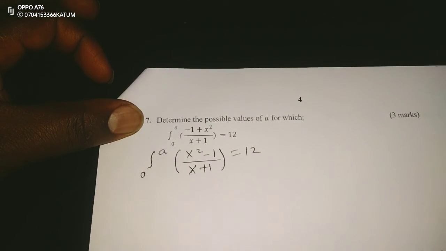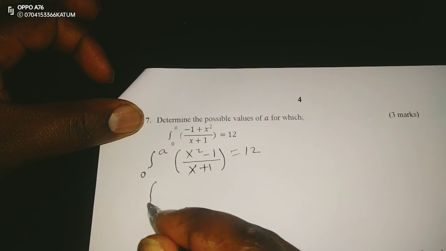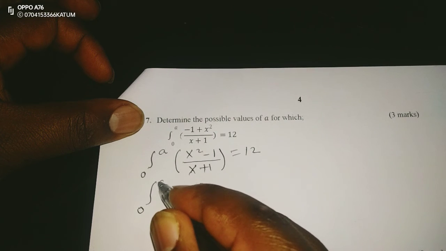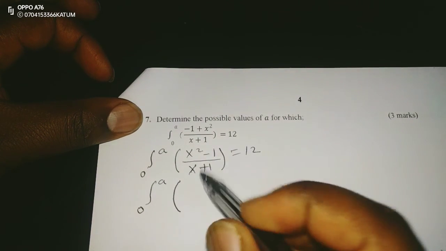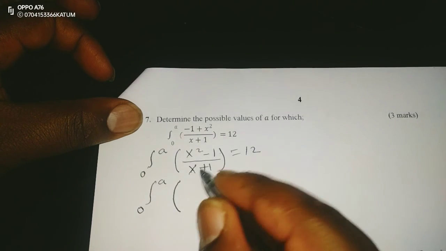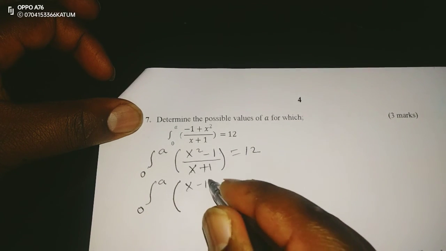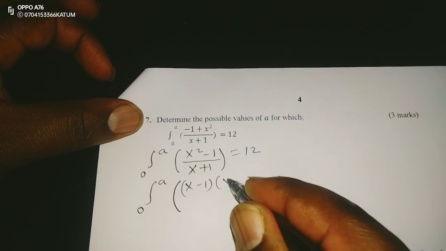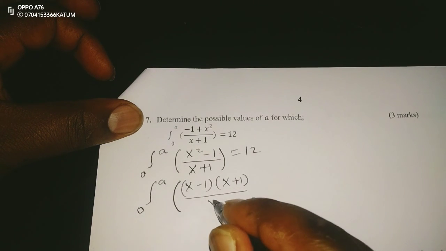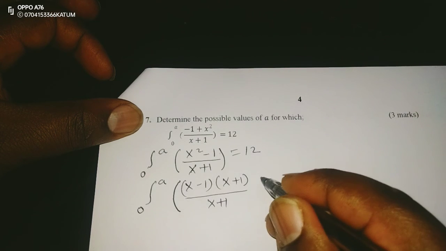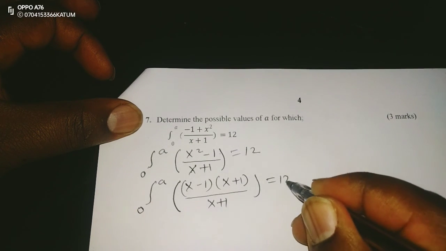So we can again say that the integral from 0 to a of, we can simplify this difference of two squares to have (x minus 1)(x plus 1), then divided by (x plus 1). This is equal to 12.